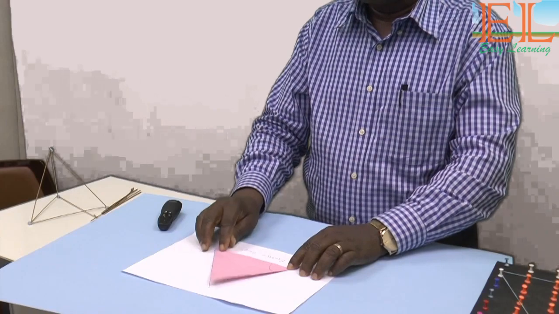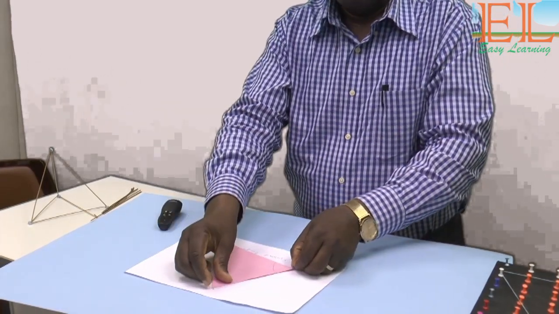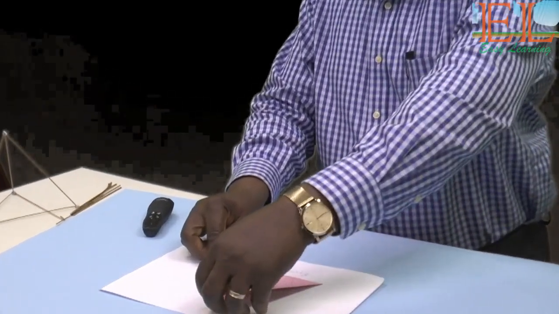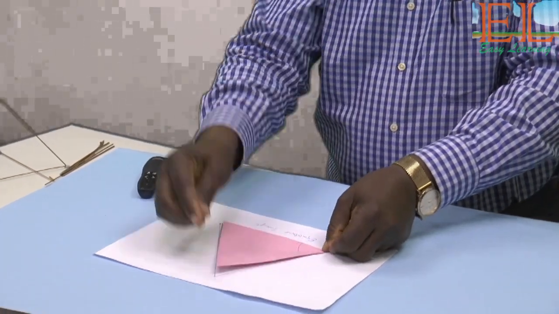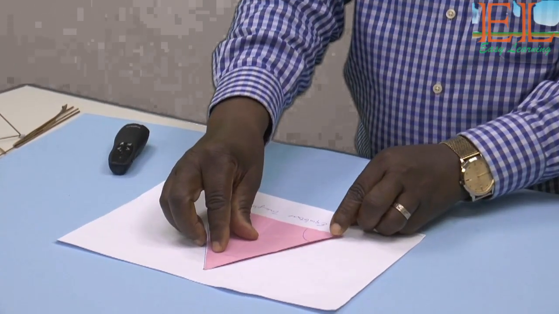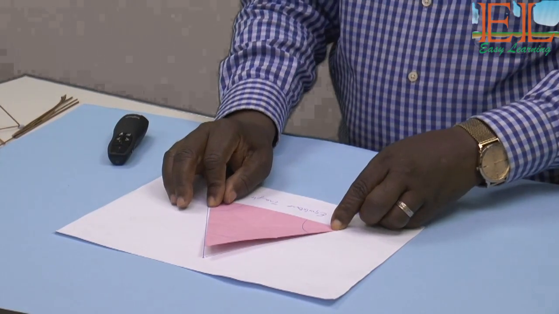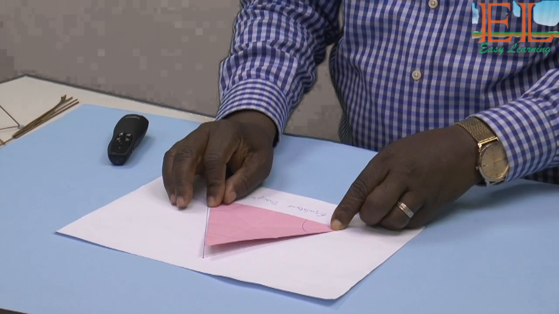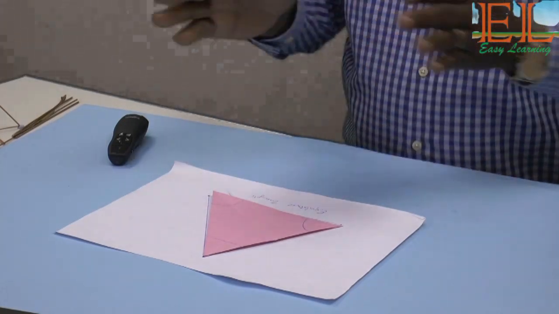So I'll fix it in, and now I'll change the position of the vertices, and then it fits in. So I've gotten one rotational symmetry. I'll take another one, I've gotten the second one, and then take the last one, I've gotten the third one. So in this respect, we can say that the equilateral triangle has three rotational symmetries. Students, I hope you have seen how easily I demonstrated it.